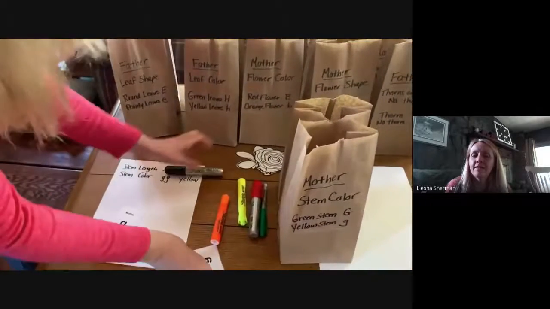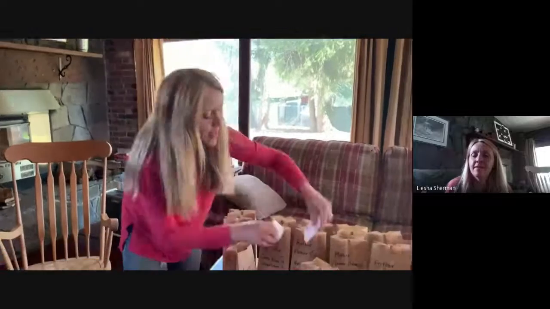Now, you get to choose your phenotype. So for the father, you're going to write down either big G or little g, so pick your gene. And for the mother, you are going to write down big G or little g. So pick your trait and figure out if your baby has a green stem or a yellow stem.